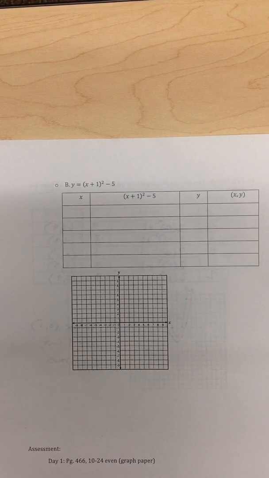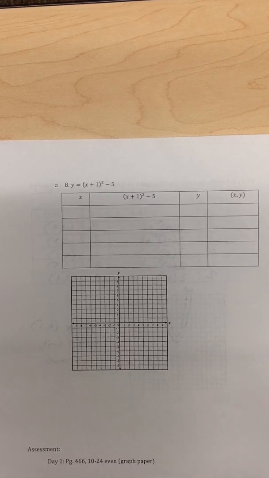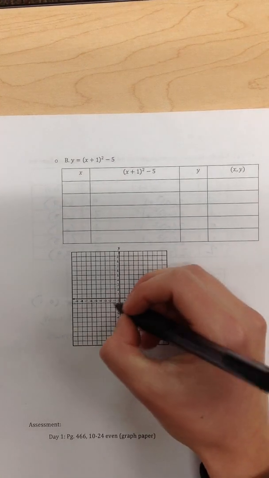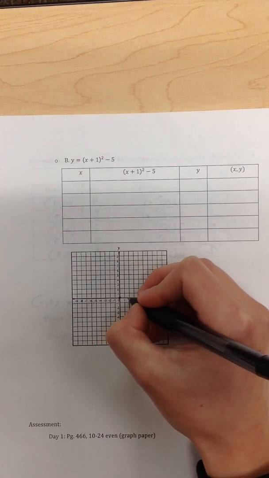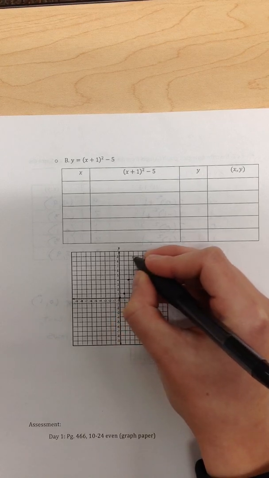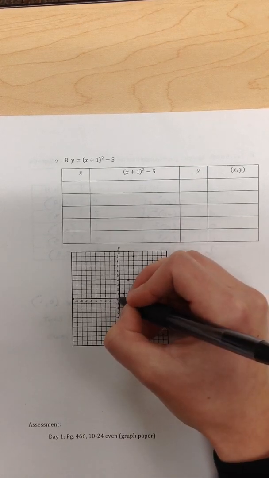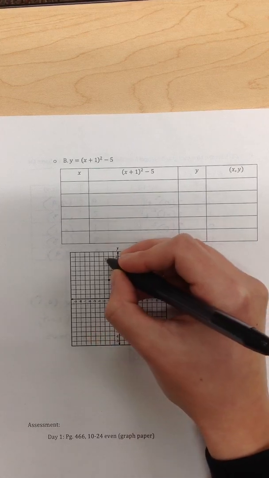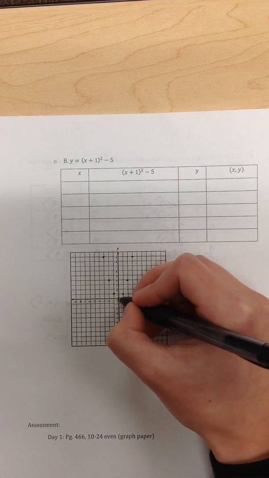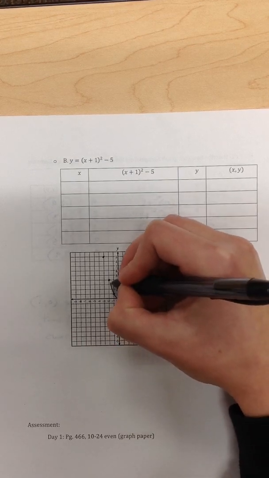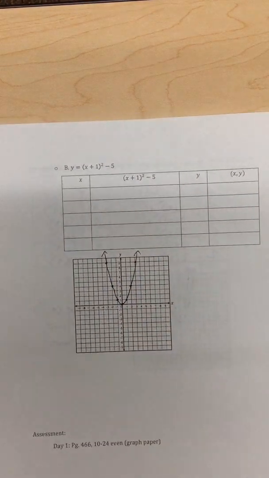Alright, so again we want to compare to the parent graph, so I'm going to graph that one in again in black, again using those points from the previous page. So we've got (0, 0), (1, 1), (2, 4), (3, 9), (-1, 1), (-2, 4), (-3, 9). Draw that in there, and that is our parent graph.